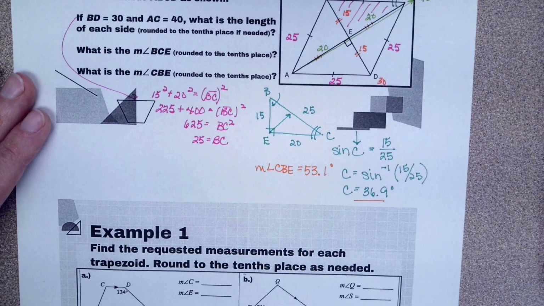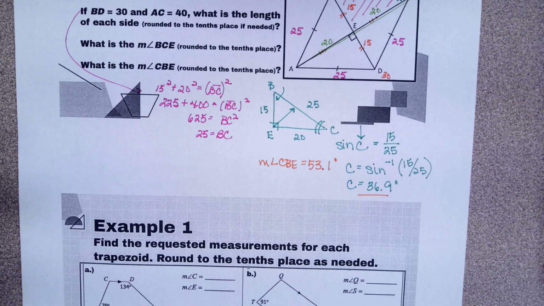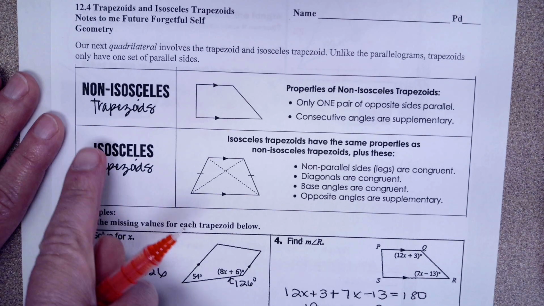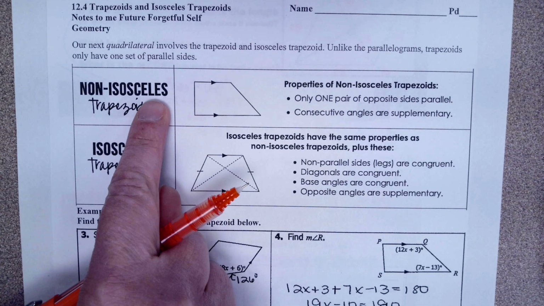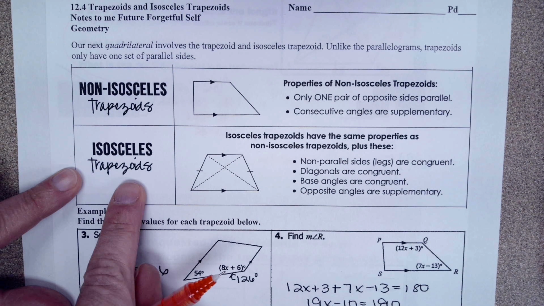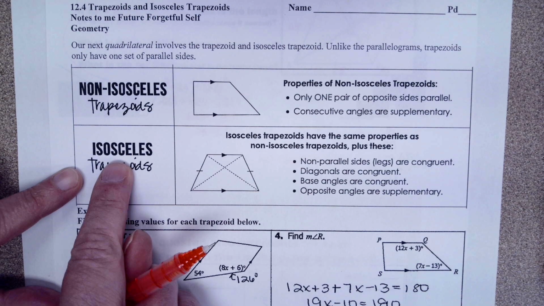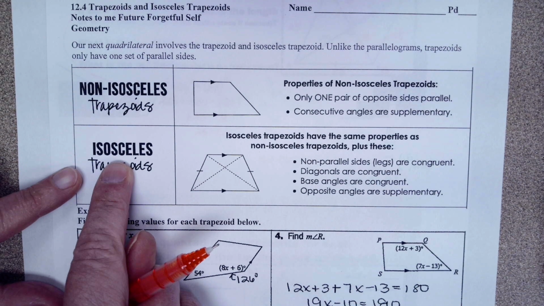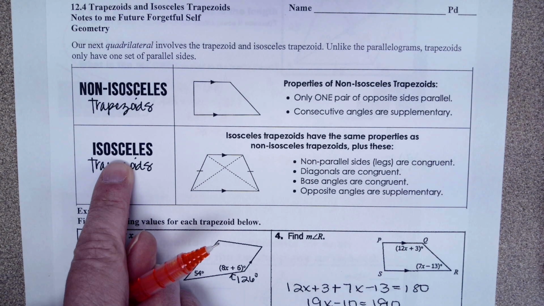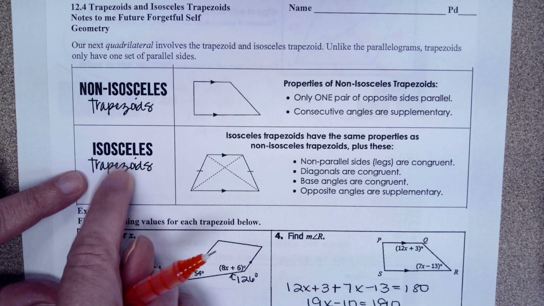All right, so as we get going today, we're going to be looking at trapezoids. So if you want to grab the notes that I left for you, we're going to notice that we've got two types. Non-isosceles, or just trapezoids, and then isosceles. Only difference is on isosceles, just maybe as you would expect, right? If I told you had an isosceles triangle, you would know that you had two sides that were the same. Same thing on a trapezoid.